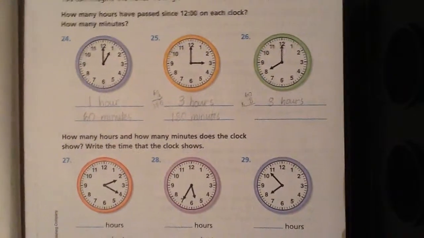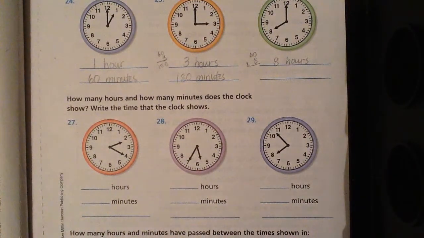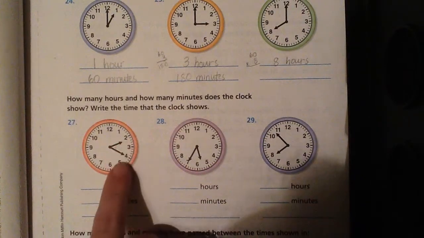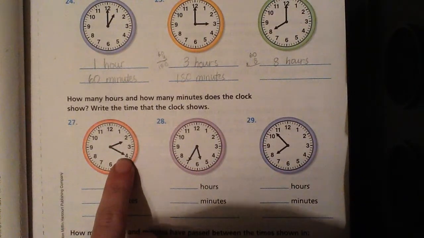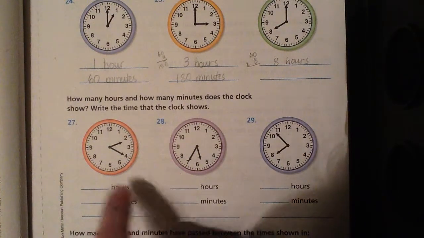Now for questions 27, 28, and 29, how many hours and how many minutes does the clock show? Write the time that the clock shows. So notice now both the hour hand and the minute hand have moved. Question 27.